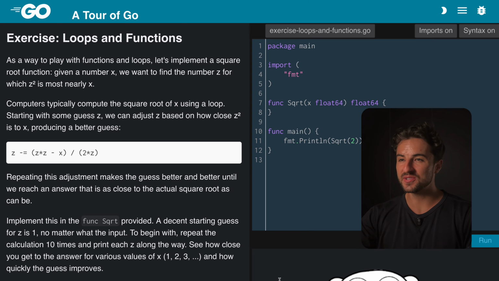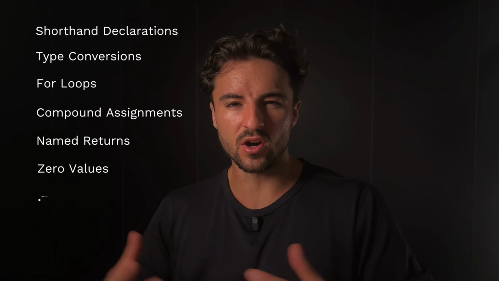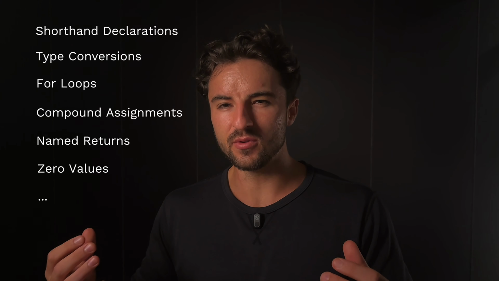Today's video covers the very first exercise, loops and functions, from the basics module inside of the flow control statements chapter. Rather than just showing you my solution directly, I aim to explain all the necessary Golang concepts and context for you to leave with a deep understanding of what each and every single line of code really means.